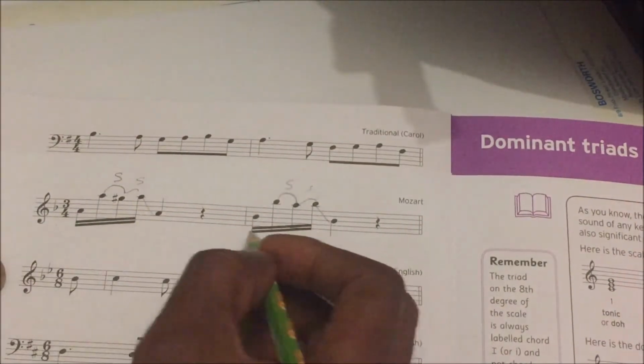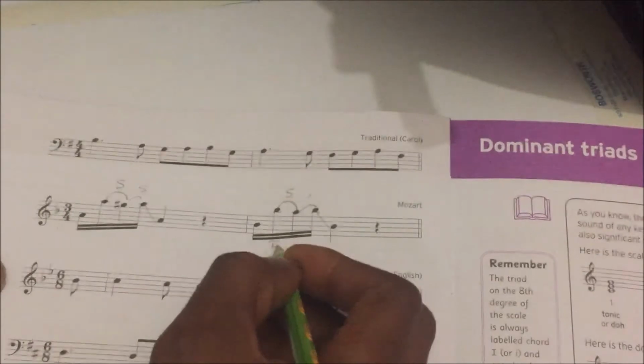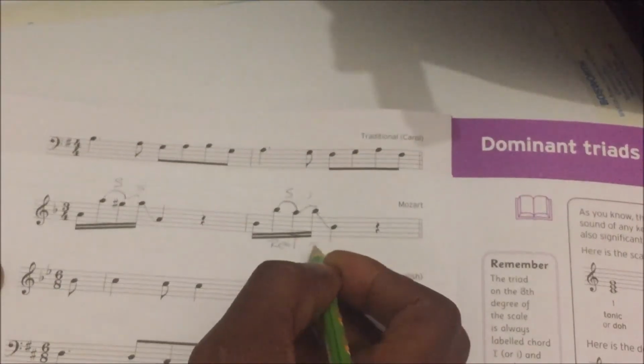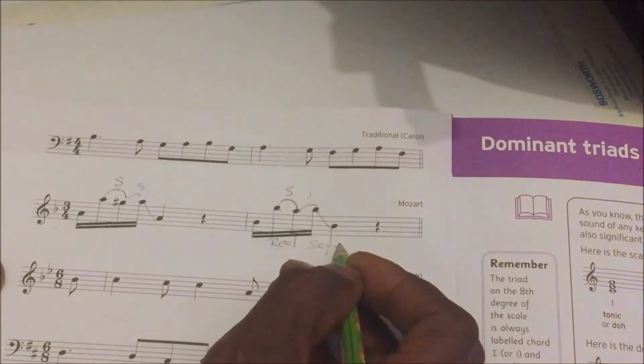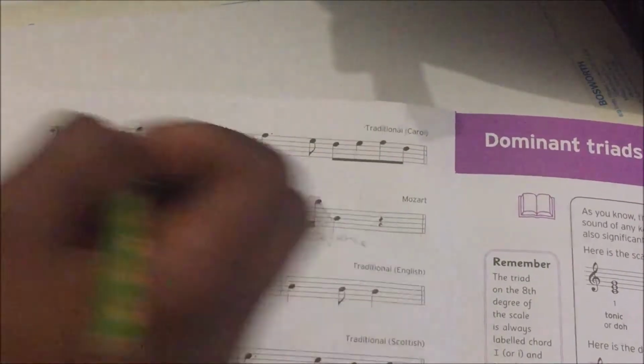So this is a real sequence because it's exactly the same. Every interval is perfect.